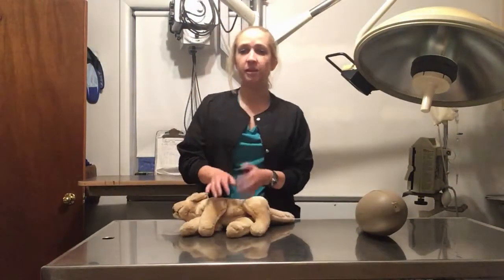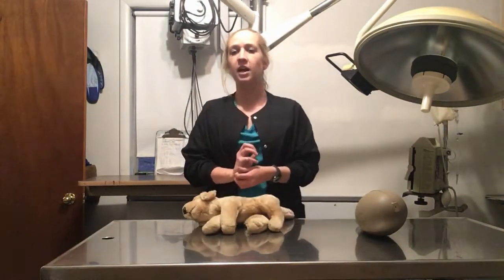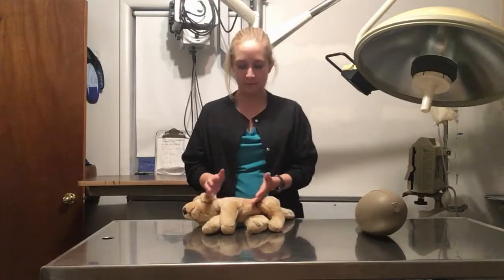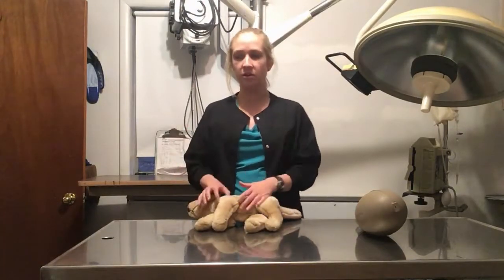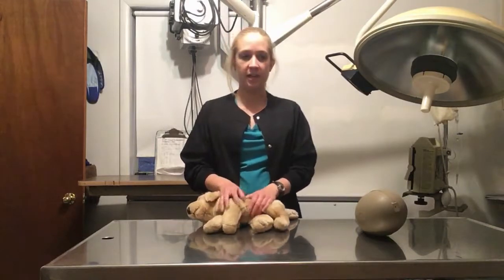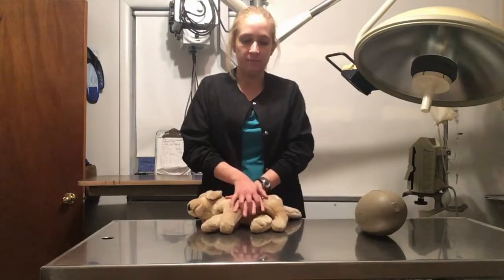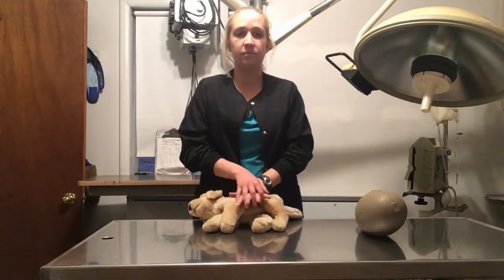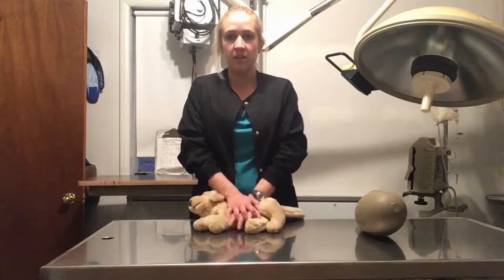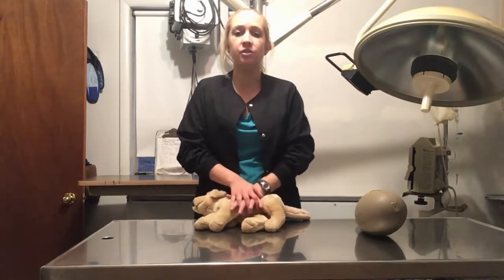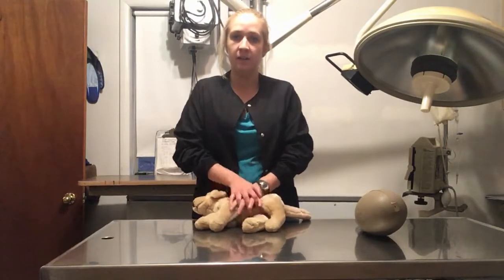This demonstration patient I have here is a smaller patient, but I'm going to go over both a larger patient and a smaller patient. If you have a large lab, a larger dog, things like that, you're going to want to use both hands and use force and go about 1/3 of the depth of the chest. You're going to go about 120 beats per minute.